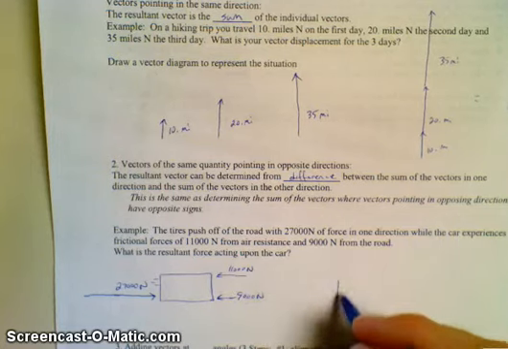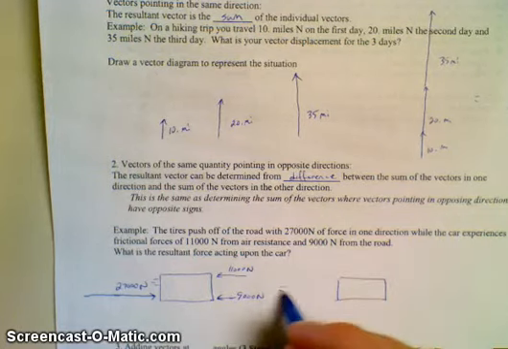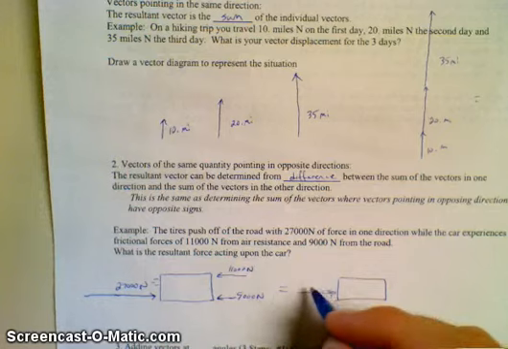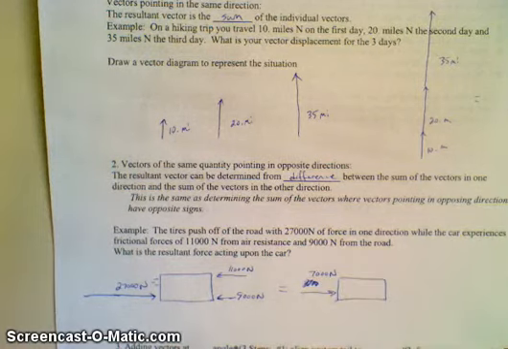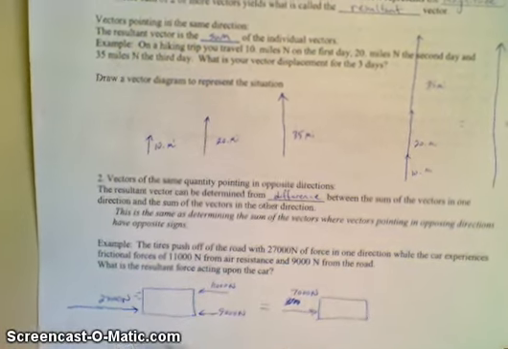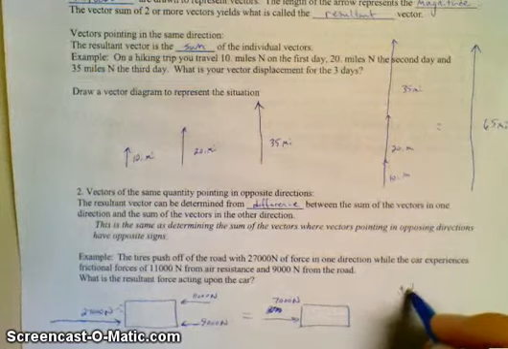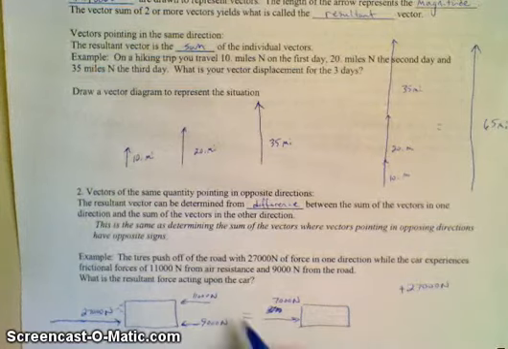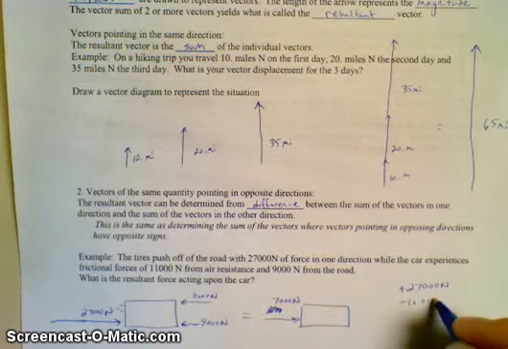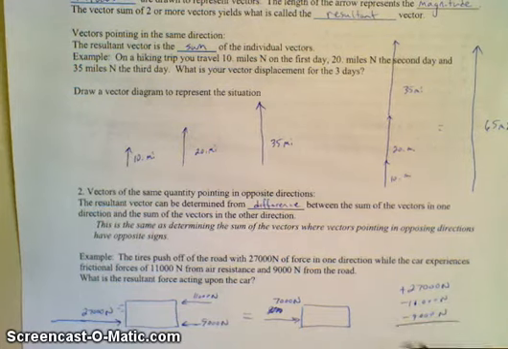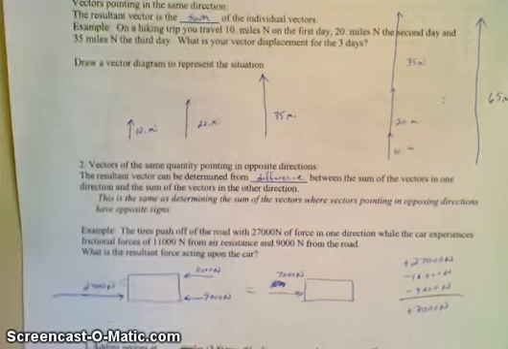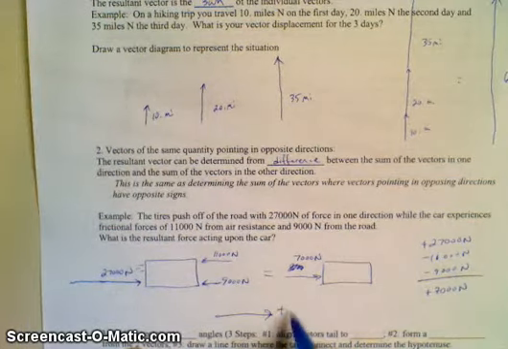But you can see what our net result of that is. That's going to be the same as showing a 7,000 newton force in that direction there. And we could call this a positive 27,000, and we could call these negative, to give us a positive 7,000 newtons. Essentially that's what we got, where this direction is the positive direction.